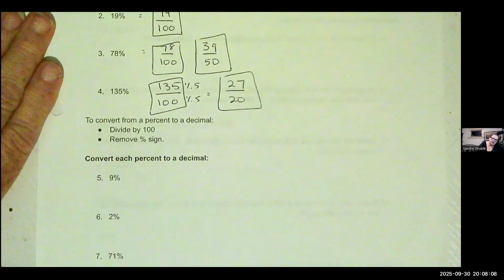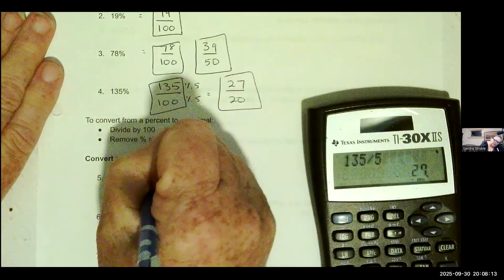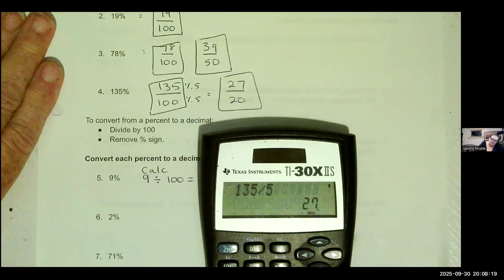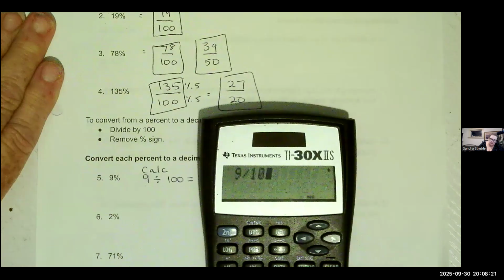So to change this from a percent to a decimal, you're going to take the 9, and this is what you're going to do on your calculator. You're going to take 9 divided by 100 equals. So 9 divided by 100 equals, and that's 0.09.